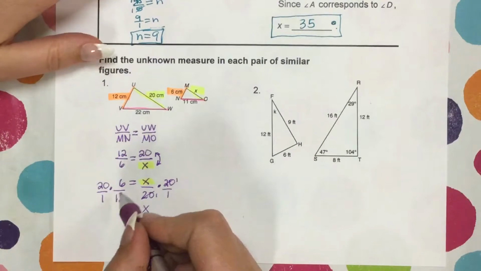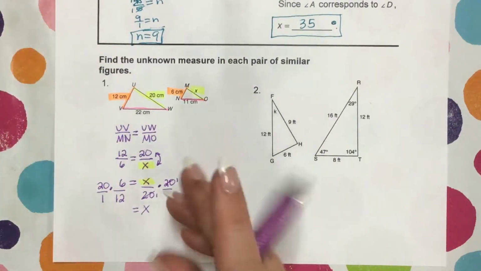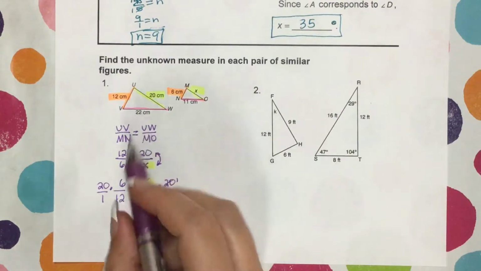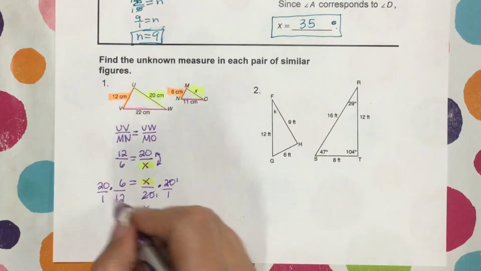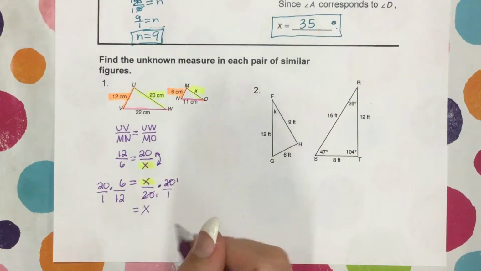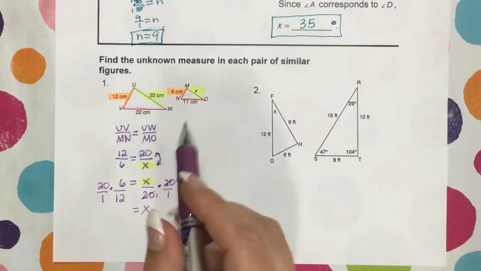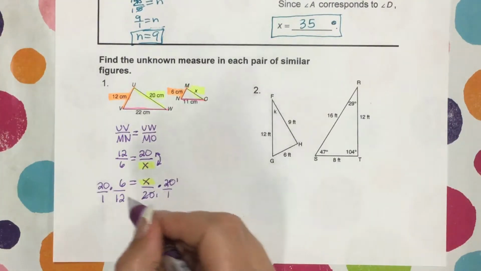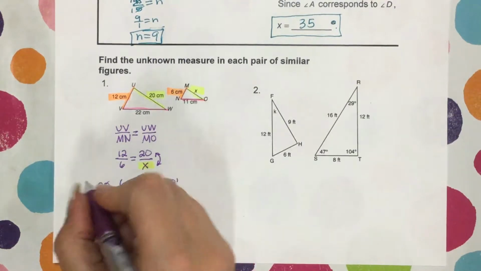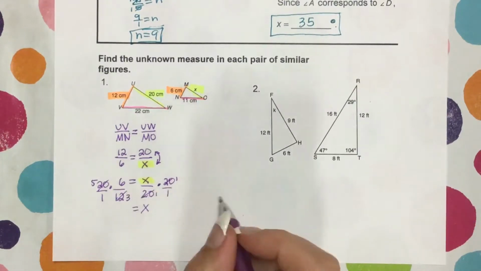Now I'm multiplying fractions, so I'm first going to look to cross cancel. I can't do anything with this 6 and 1. I'm going to look at the 20 and the 12. Do they have any common factors? And the answer is yes, they do. Let's see here, what is the common factor? I'm going to say both of them have a common factor of 4. So 4 goes into 20 5 times. 4 goes into 12 3 times.